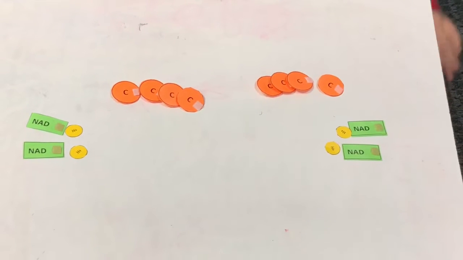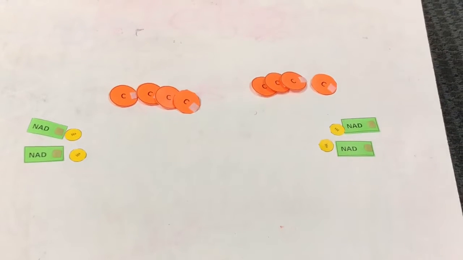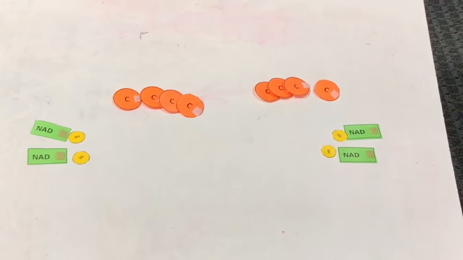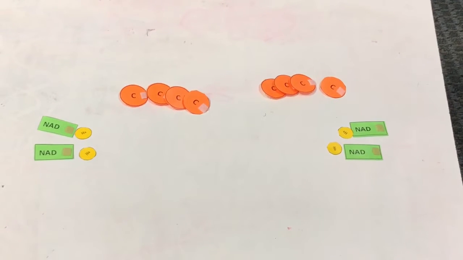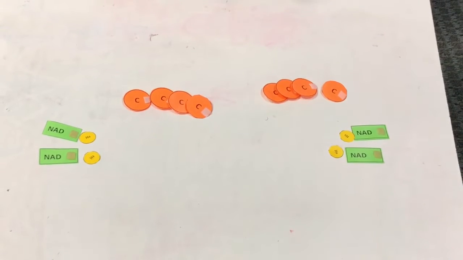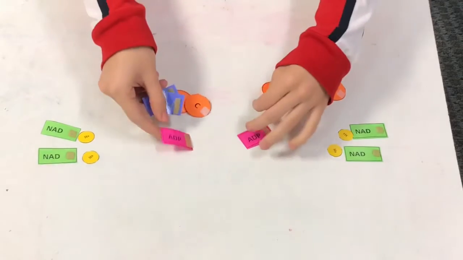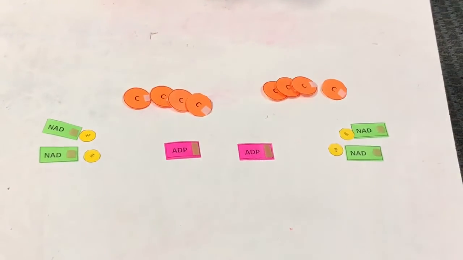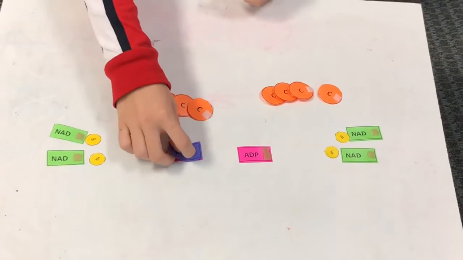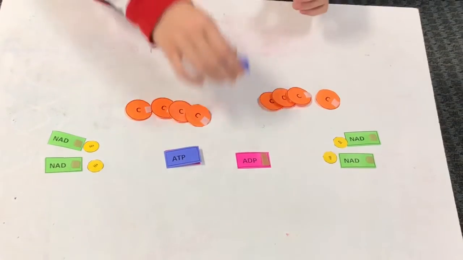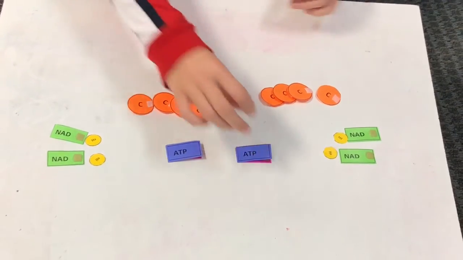And then also what was released during this reaction, because even though we needed energy for it to happen in the first place, energy is also released. So we have our ADP that is converted into ATP, because this is the product that is made from this energy.